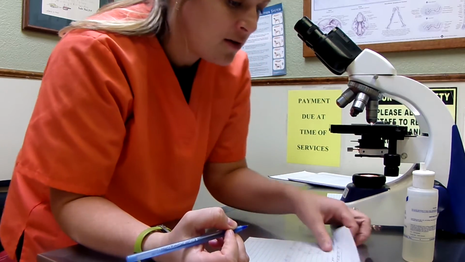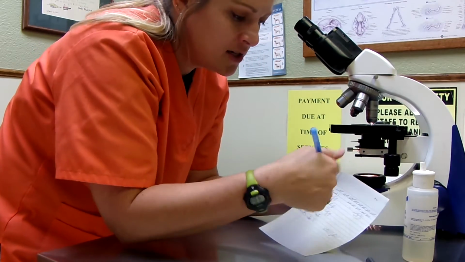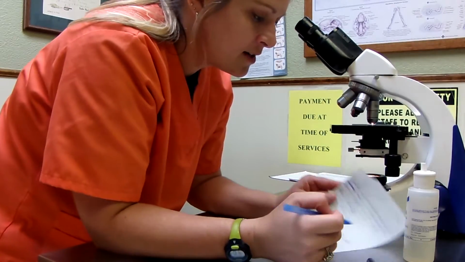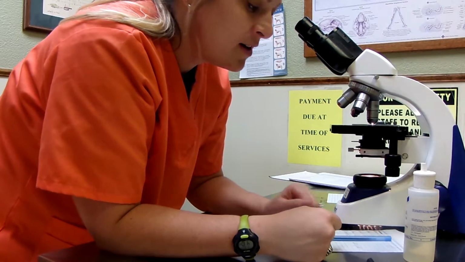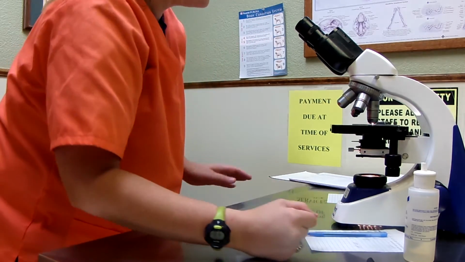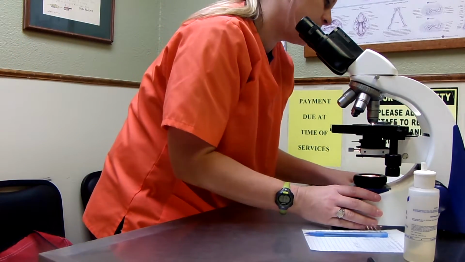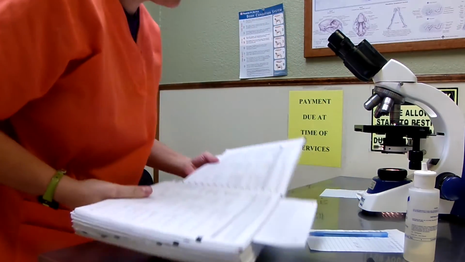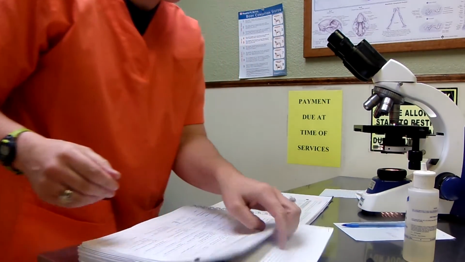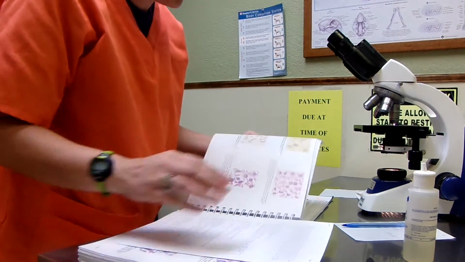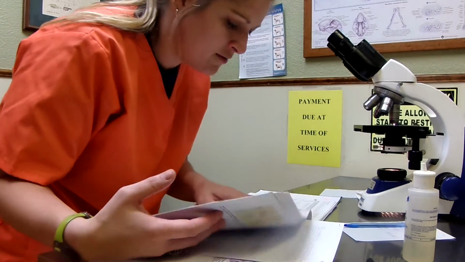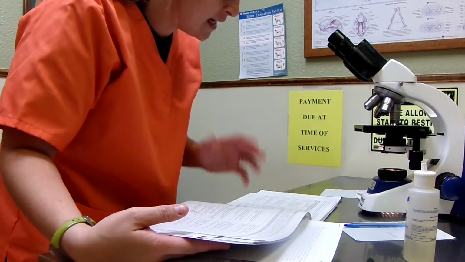All right, so here's all of our math. All you do is just make those little check marks as you go, as far as counting them. And then let's talk about what can cause these different increases. So first off, I like to keep a picture nearby just to remind myself of what they stain like.